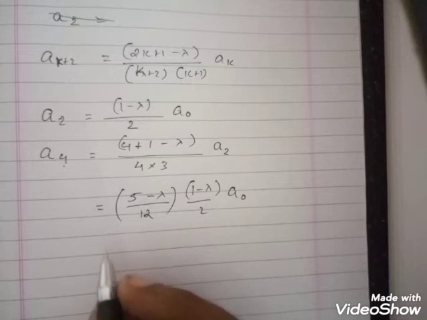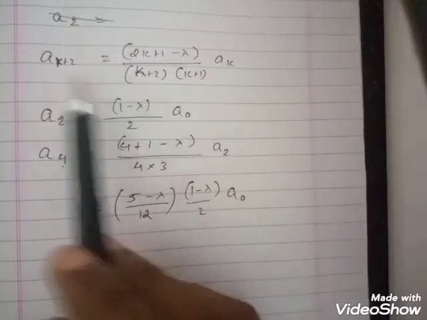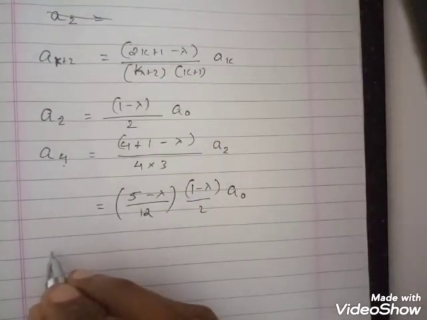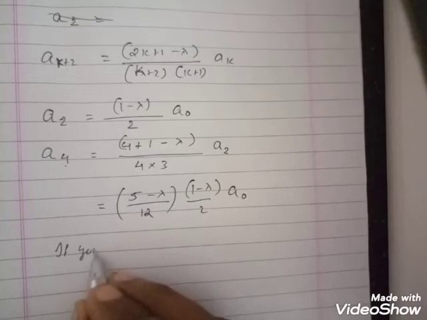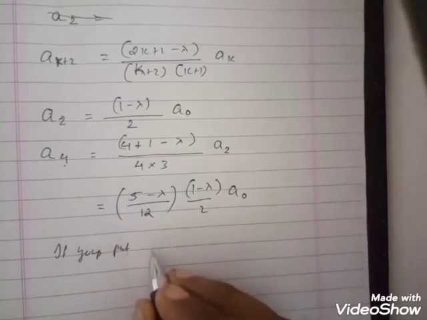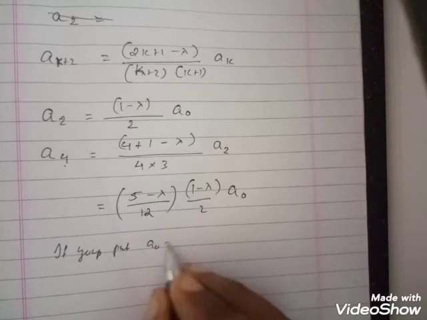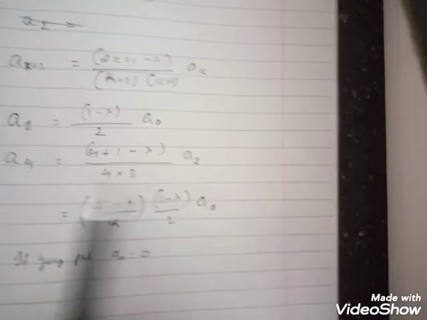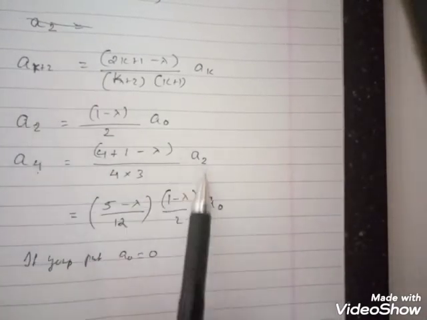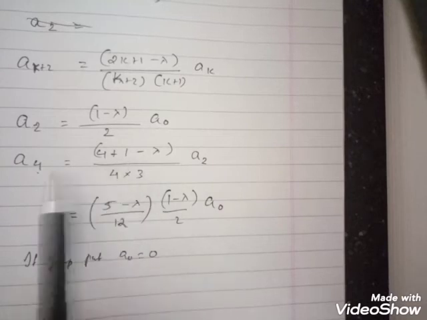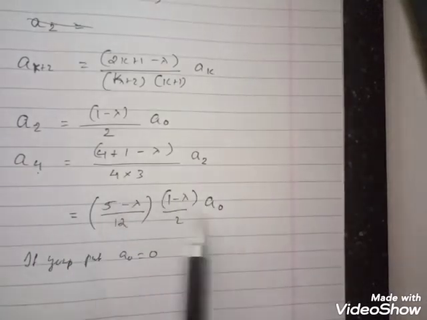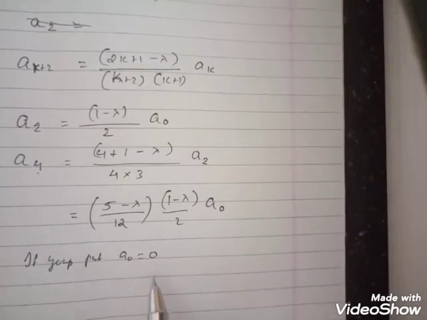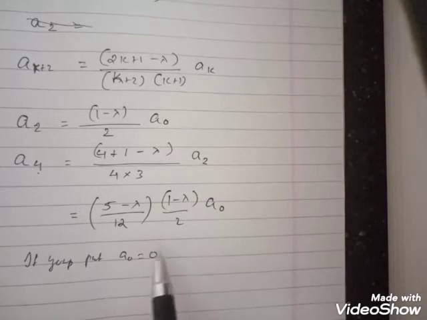So a3 will be obtained in terms of a1, and similar to what we have done for the even coefficients, we can obtain the entire set of odd coefficients in terms of a1. Now your solution will have all these coefficients, odd and even, but if you put a0 equals 0, then it's obvious that all your even coefficients will vanish, because they are all written as a factor multiplied by a0. So your solution will only have odd coefficients.